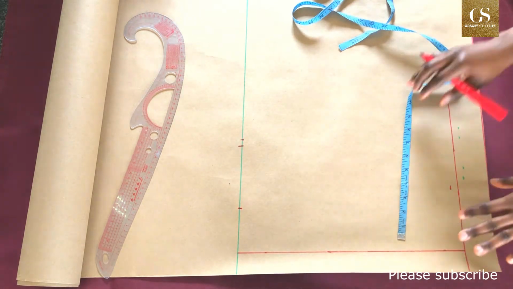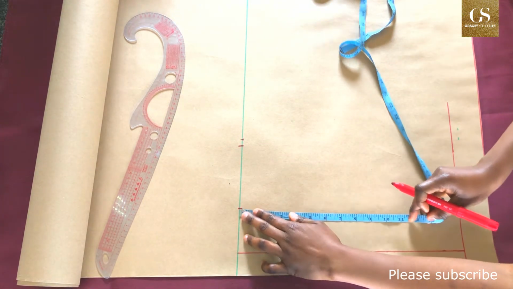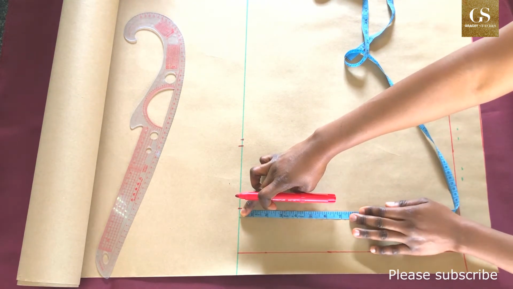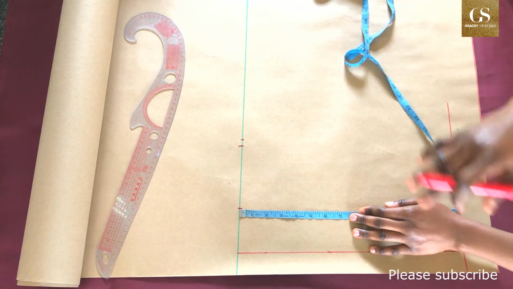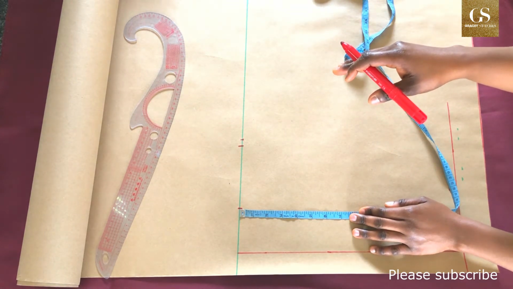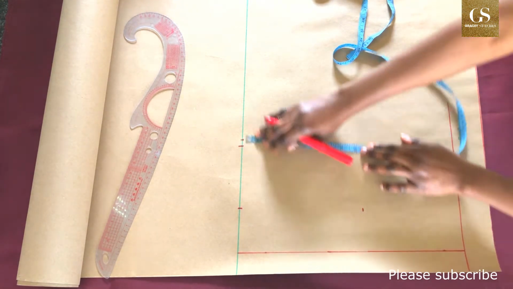Now to get my chest line: my chest line is my arm side divided by 2. My arm side is 17 inches. 17 inches divided by 2, that is 8.5. So from the shoulder line I'm measuring down 8.5, and then I'll be drawing that into a straight line as well.